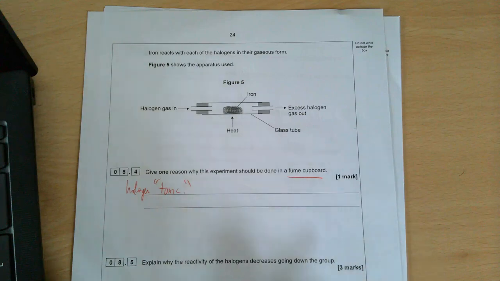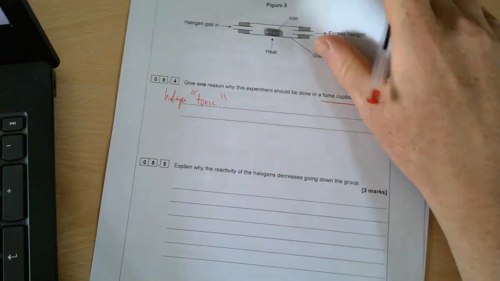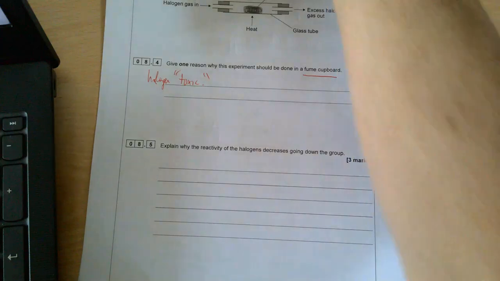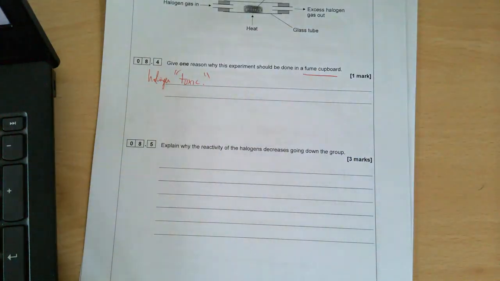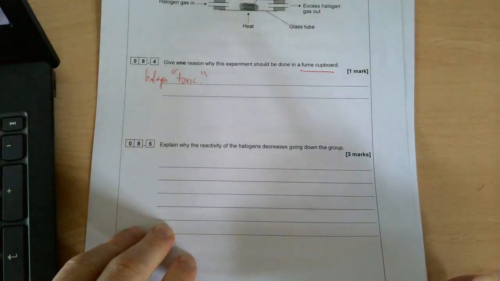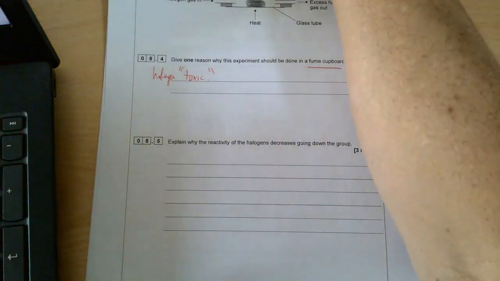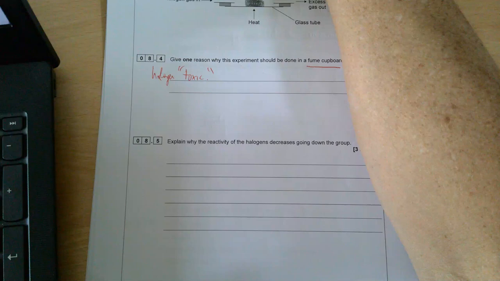Now, you should know the halogens are toxic. You know, for example, that chlorine was used as a weapon, chlorine gas back in the First World War. So link this idea with your history that chlorine is a toxic gas. Okay, so what have we got next?